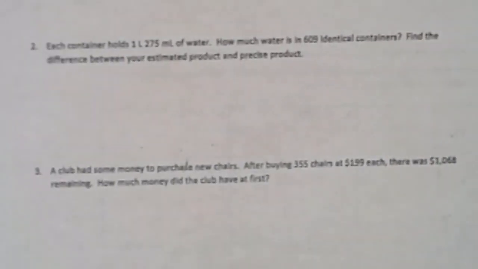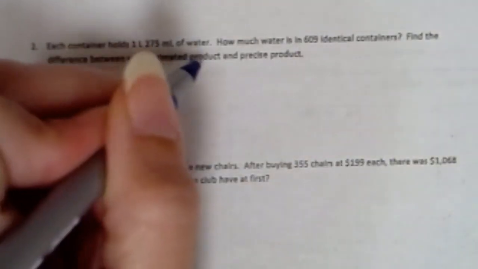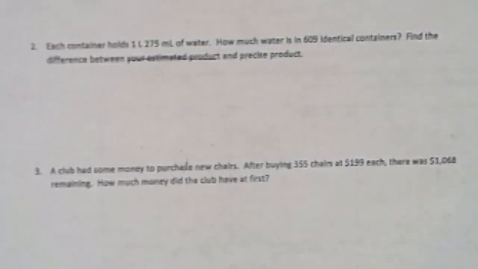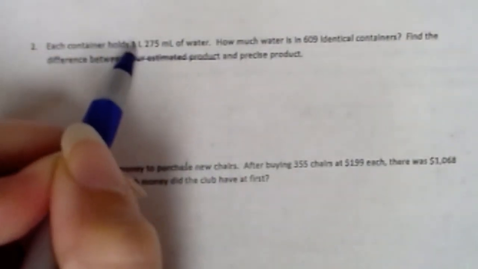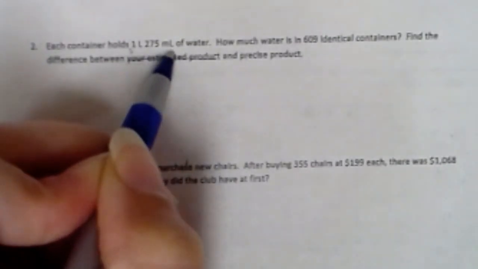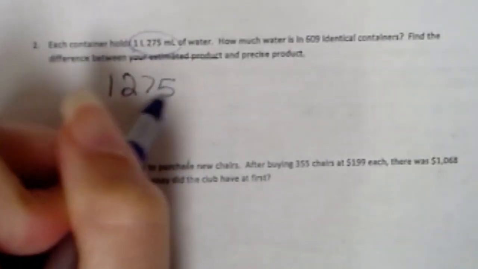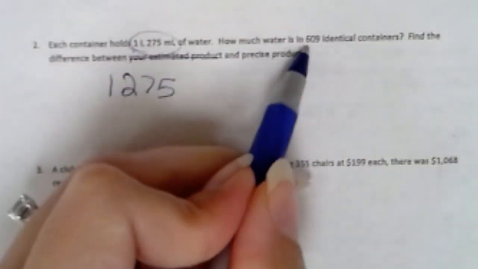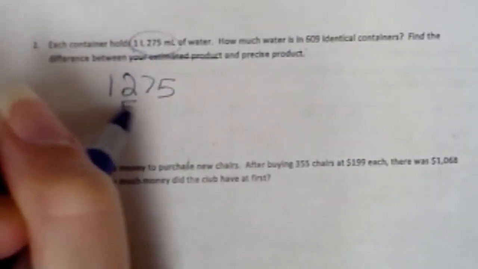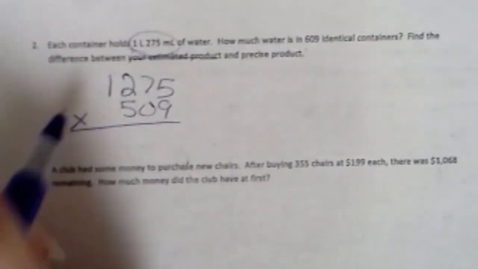So it says each container holds 1 liter 275 milliliters of water. How much water is in 509 identical containers? Find the difference between your estimated product and your precise product. I am not worried about your estimated product. What you do need to know is 1 liter is 1,000 milliliters. So if we have to make this all milliliters, it's 1,275 milliliters. And we have 509 identical containers. So we're going to multiply that by 509.